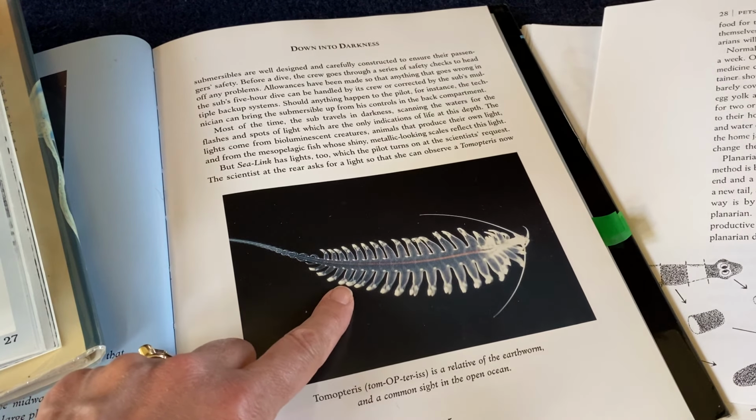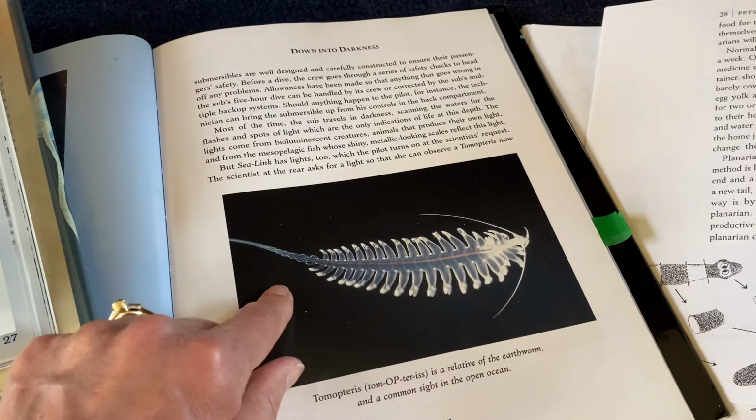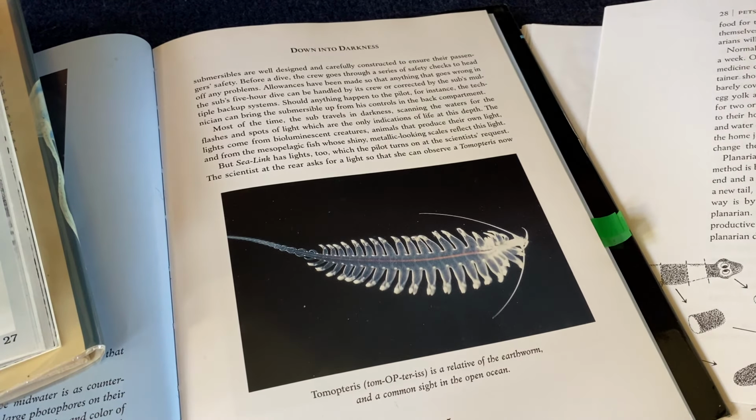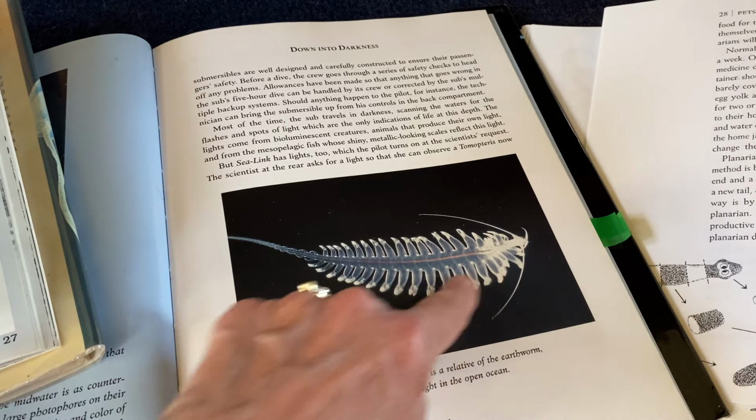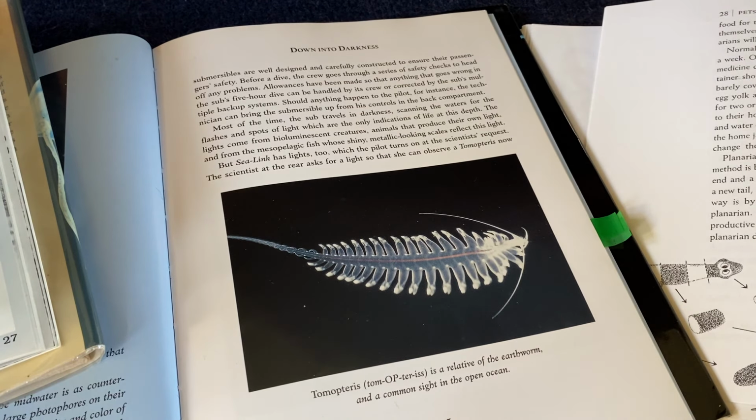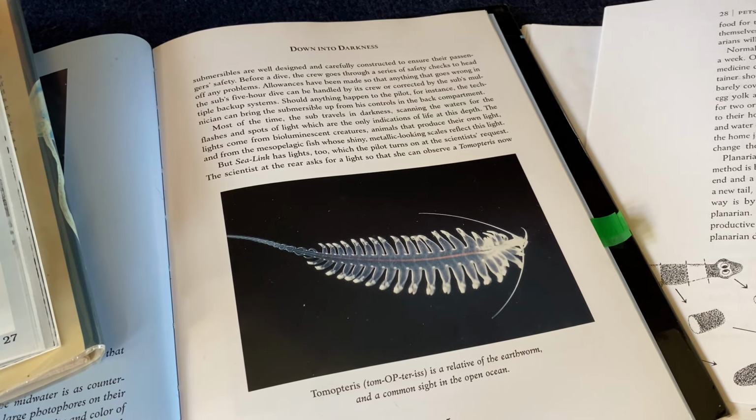The first group that we're going to talk about today are flatworms. They're different than what you're thinking of when you think of a worm. A picture of this one is taken in the deep, deep ocean. See how it's transparent? I'm going to show you some more flatworms.